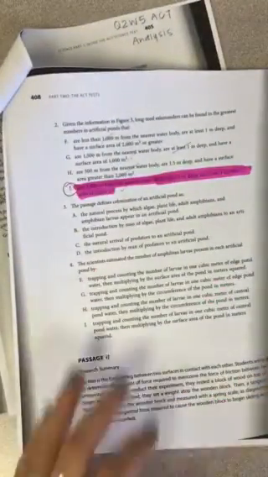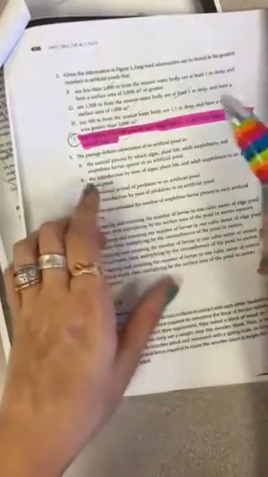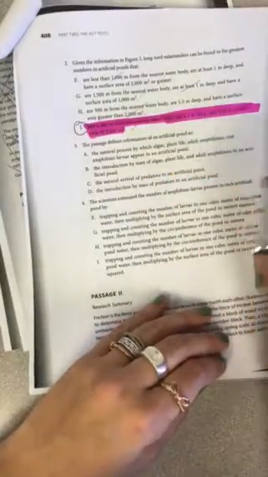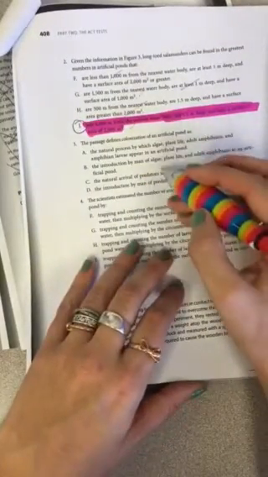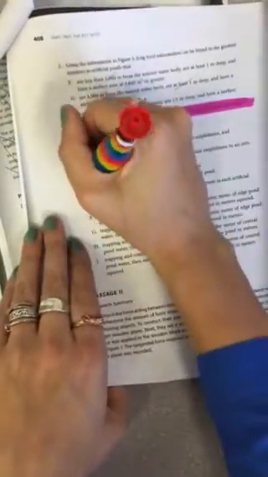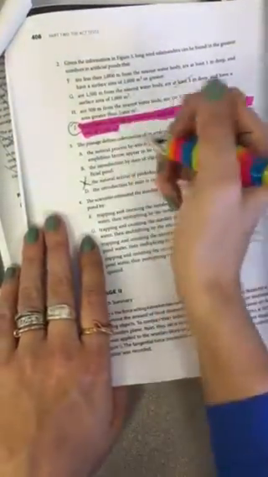So that means that it's a process by which algae, plant life, adult amphibians, and amphibian larvae appear in an artificial pond. The introduction of those, the natural arrival of predators, it does not talk about predators in the passage at all, and the introduction by man of predators, it also does not talk about that. So we're between A and B here.